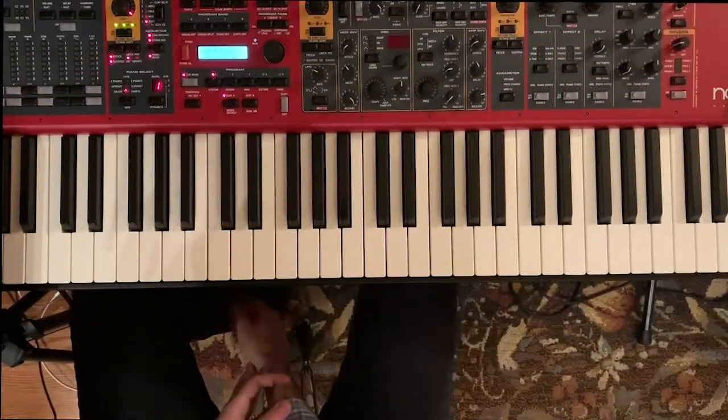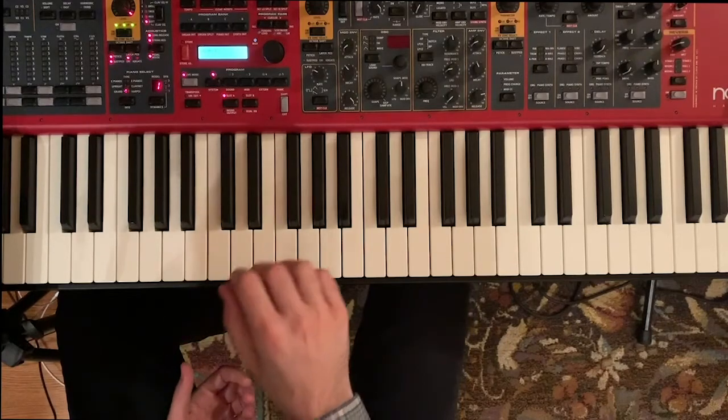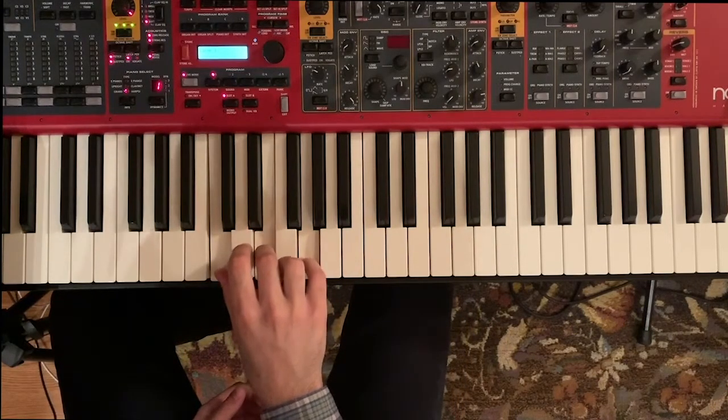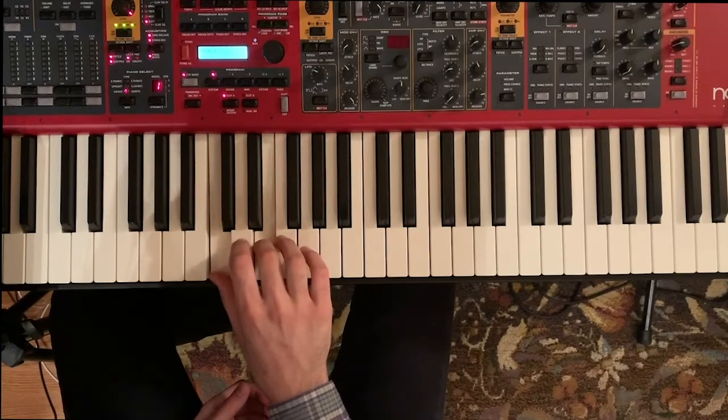We've heard this first chord a few times already in the video, but let's see what C major looks like on the piano. So I have the notes C, E, and G.